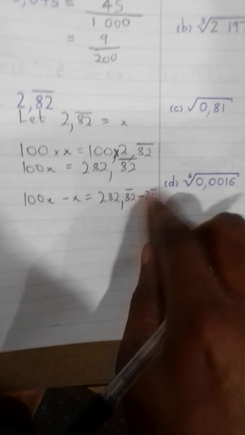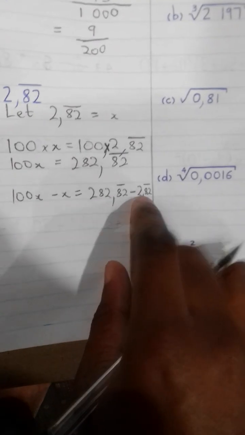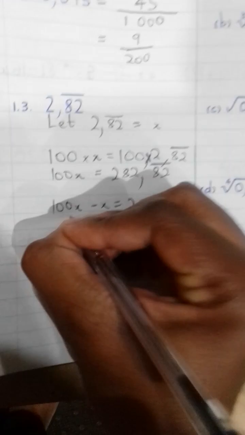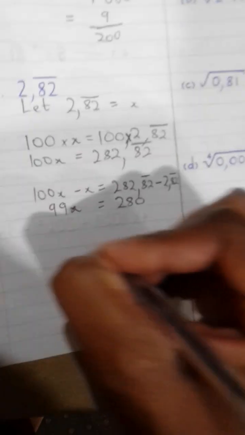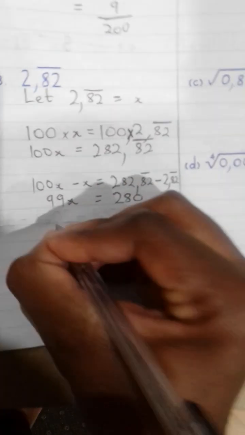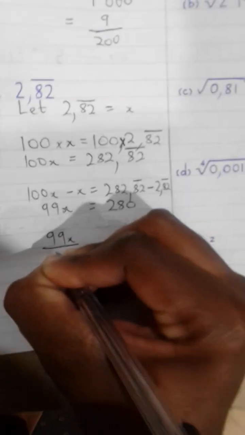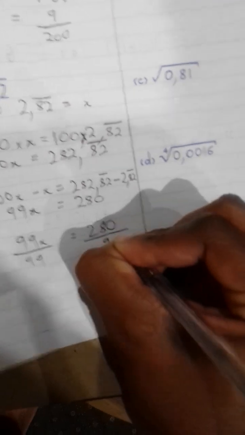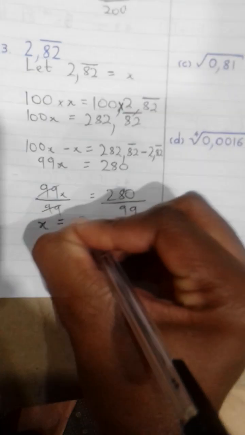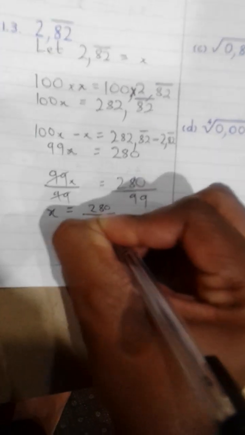The 82 recurring will subtract each other, so it's 282 minus 2. 100x minus x is 99x. 282 minus 2 is 280. Divide both sides by the coefficient of x, which is 99. x is 280 over 99.